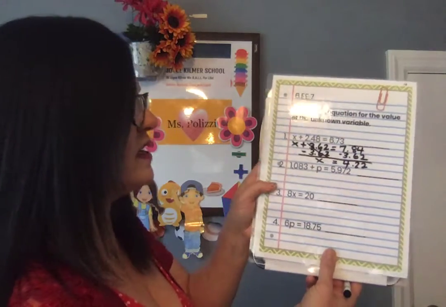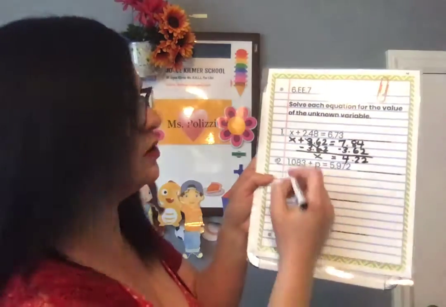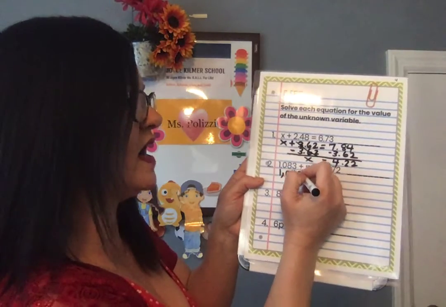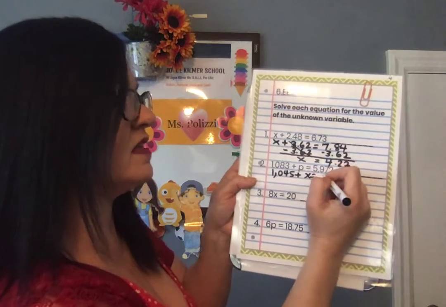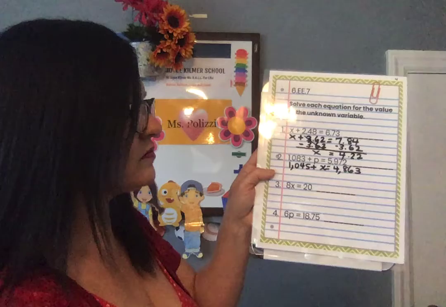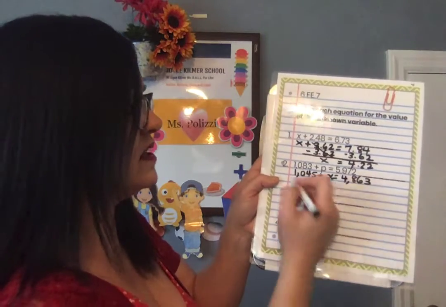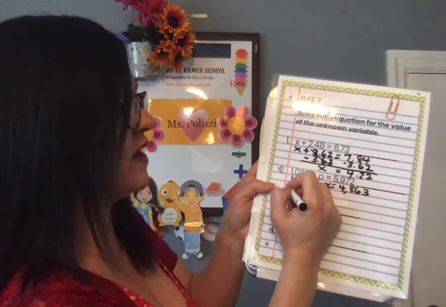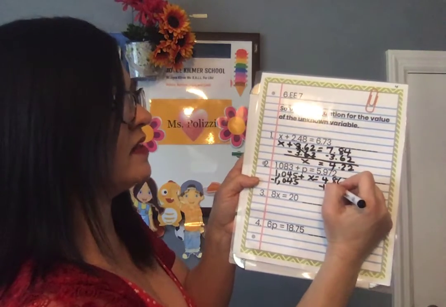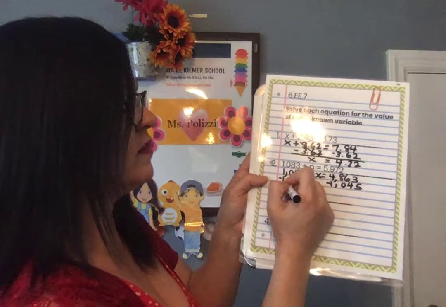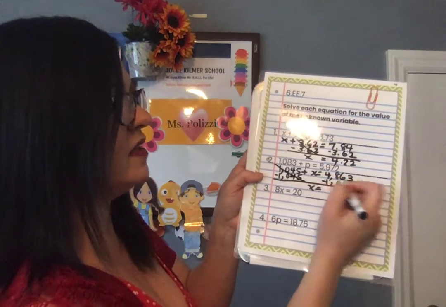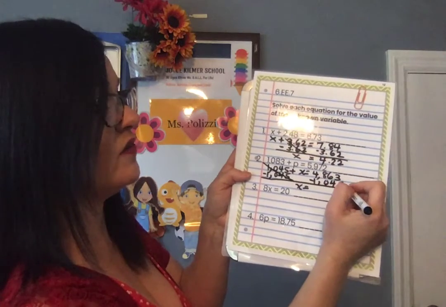The next similar problem to number 2, let's say it was 1045 plus x equals 4,863. So the inverse of positive 1045 is negative 1045, so we would subtract that on both sides. Make sure to draw your line, cross this out, x equals, and then we would subtract 3 take away 5.